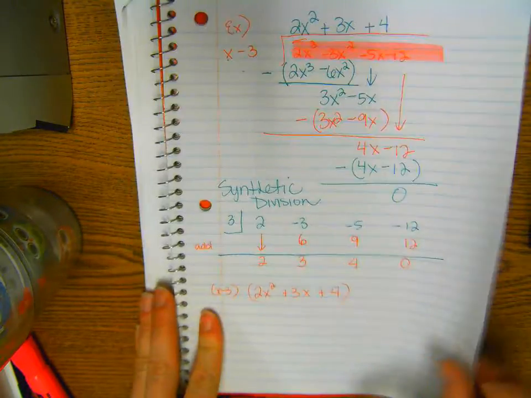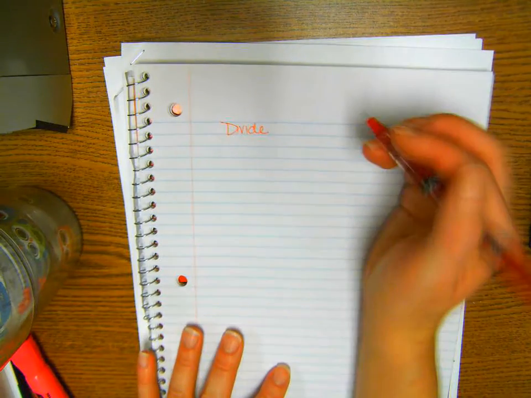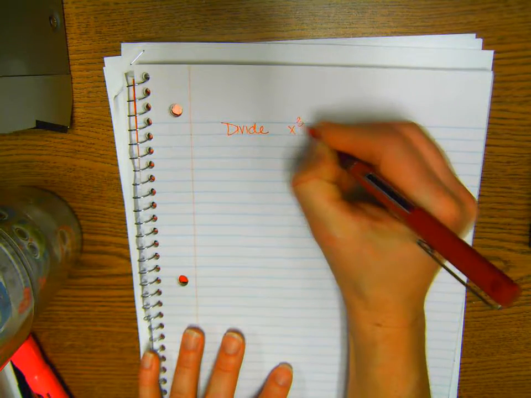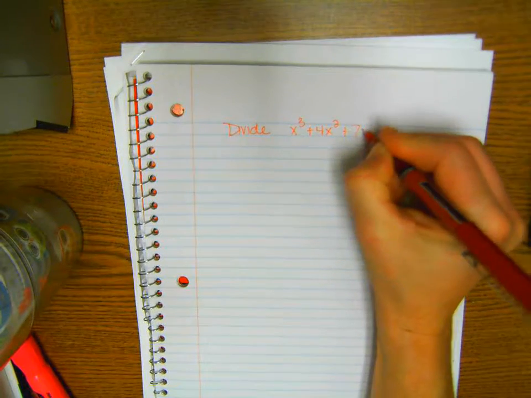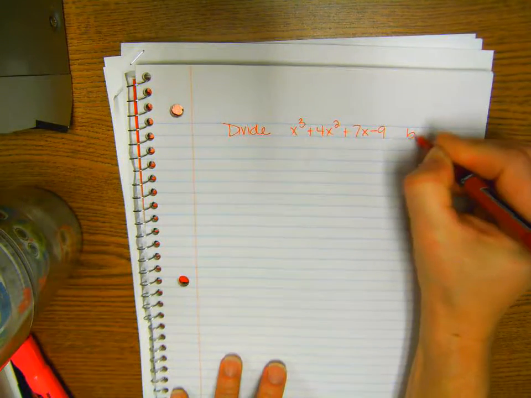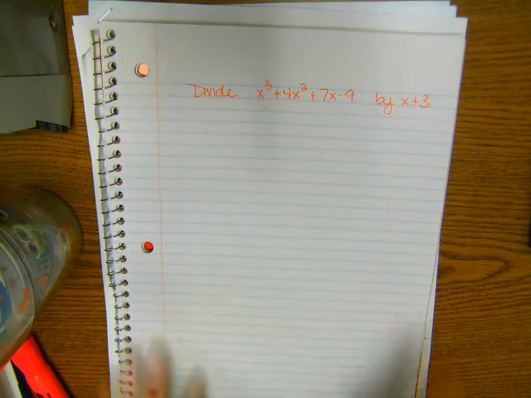Would you guys try one for me, please? On your own. Just make sure you got it. Would you divide x cubed plus 4x squared plus 7x minus 9 by x plus 3, please? And you can use synthetic division.